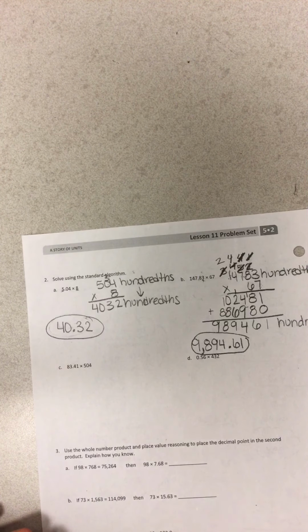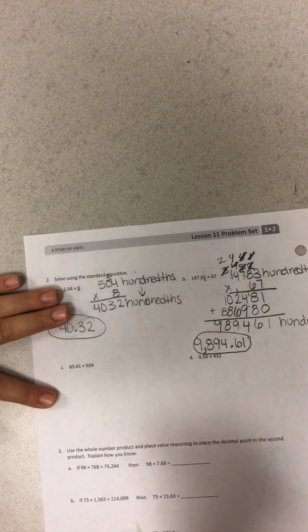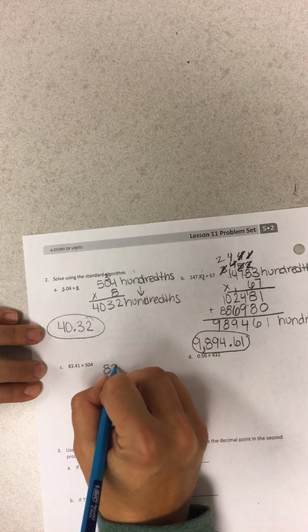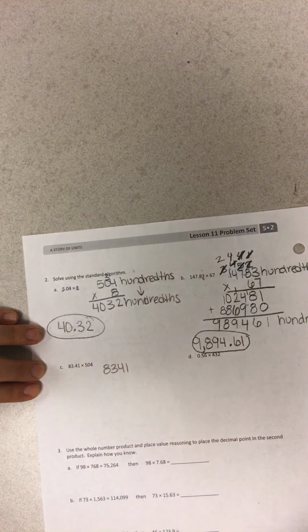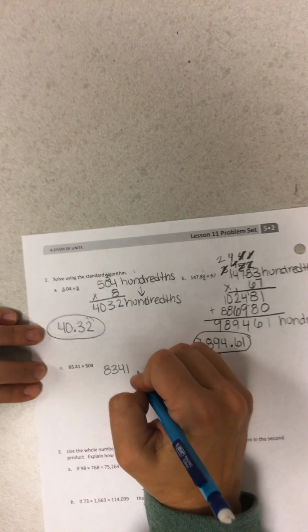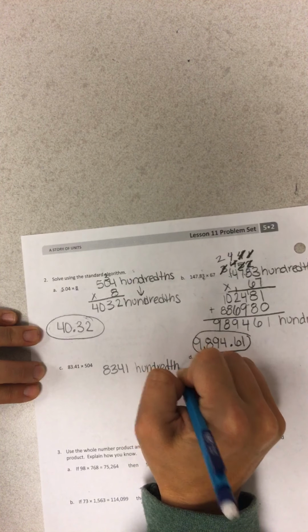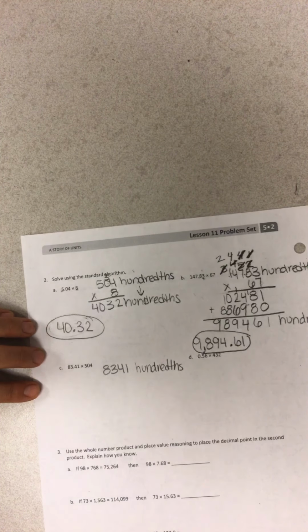We're going to do the same thing for letter C, and I'm going to take 83 and 41 hundredths, and I am actually going to just write this as 8,341 hundredths, because I've technically multiplied that by that 100, but I'm putting that label to remind me, hey guys, I need to go back and put that decimal at the end.